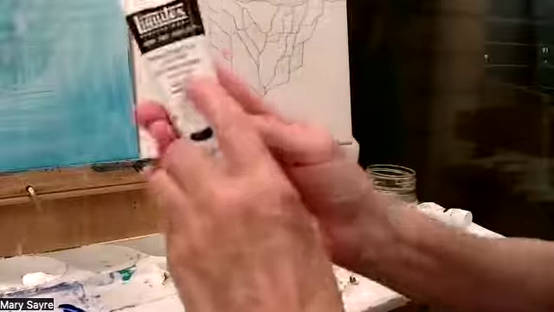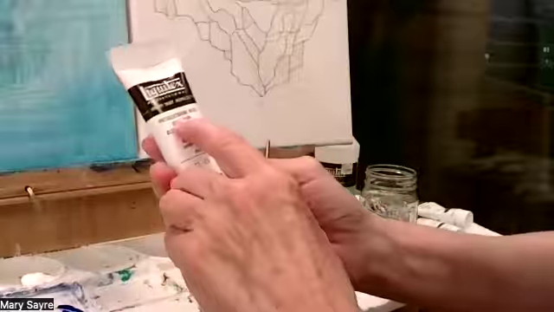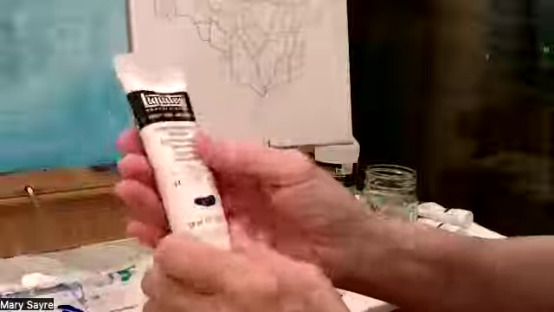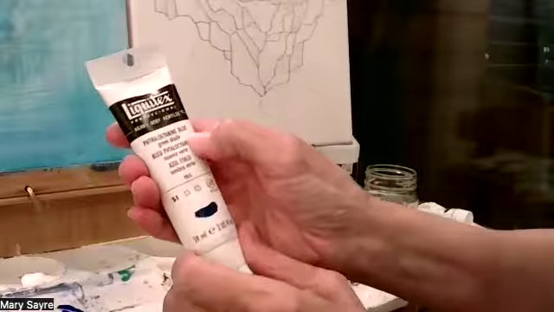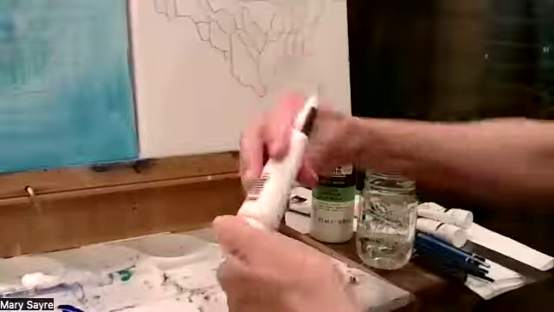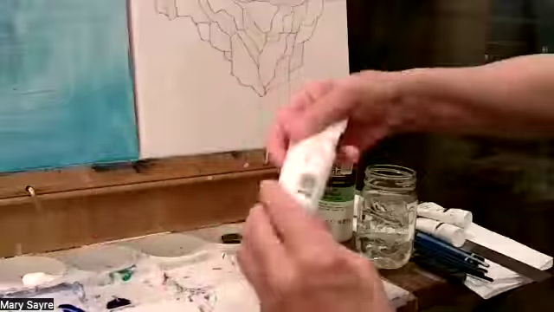And this, are you there? Phthalo blue, we just call it for short. Phthalo blue, and I got a green shade, which has a little more yellow in it. So let's just start with those three.